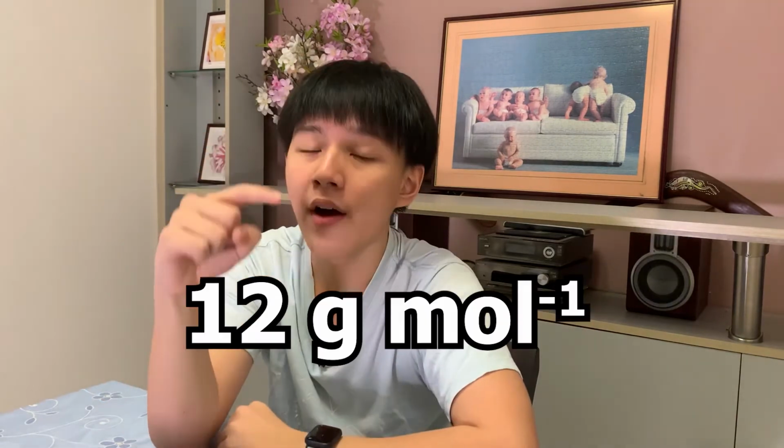But there's a difference between molar mass and the relative atomic mass and relative molecular mass. The difference is that molar mass has a unit, meaning that you can use it to calculate other things. But relative atomic mass and relative molecular mass don't have any units. The molar mass is in grams per mole. The molar mass of carbon is 12 grams per mole, meaning that a bag of carbon, taking the example from just now, is equal to 12 grams.